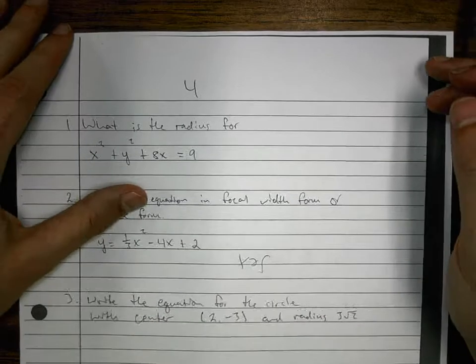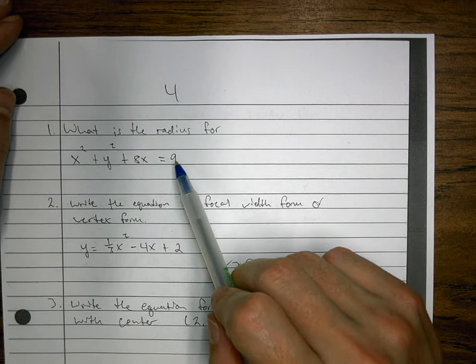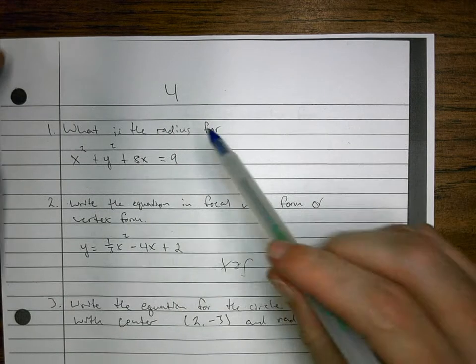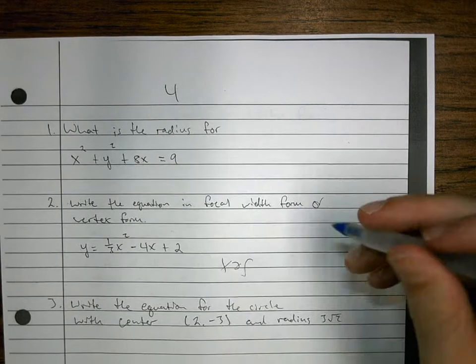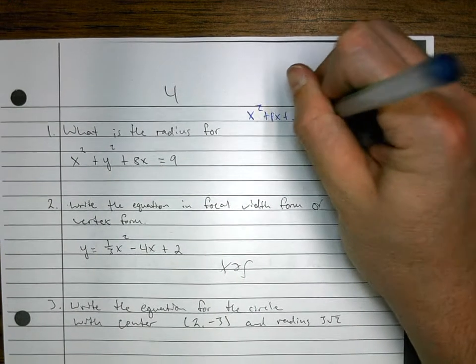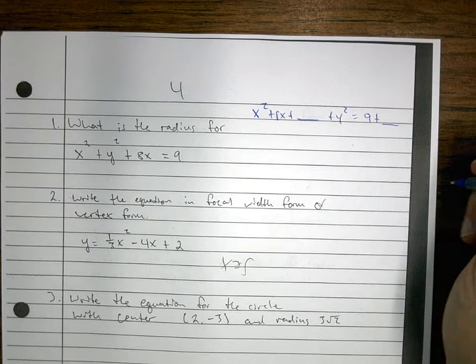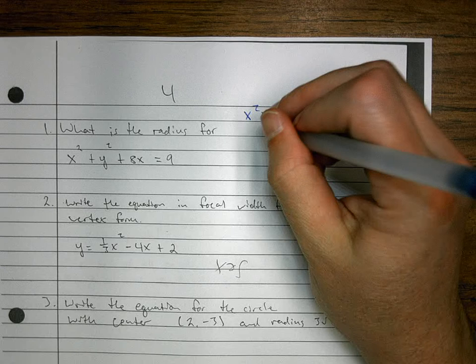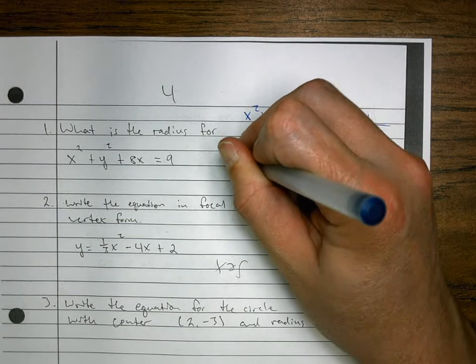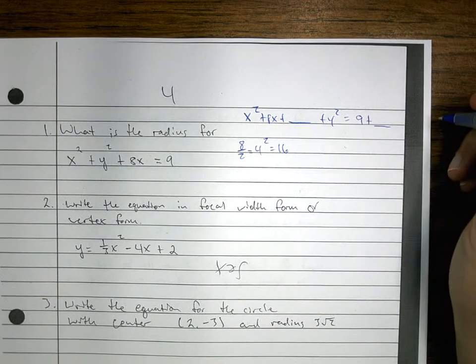The radius for this problem, right away you might think the radius is 3, but your problem's not all solved yet. So to do that, we got to complete the square. So we got x squared plus 8x plus blank plus y squared is equal to 9 plus blank. We're going to cut b in half and then square it to get 16.